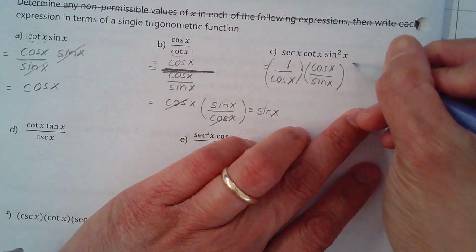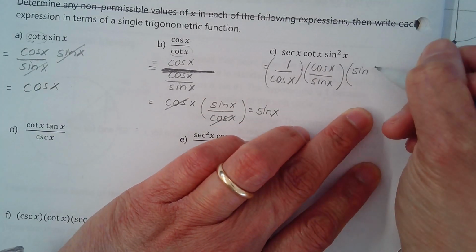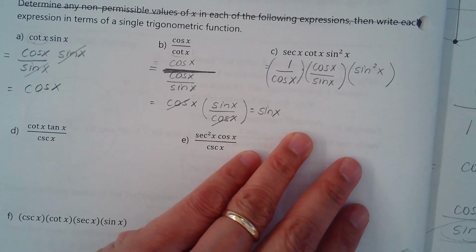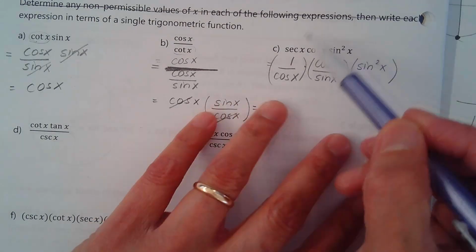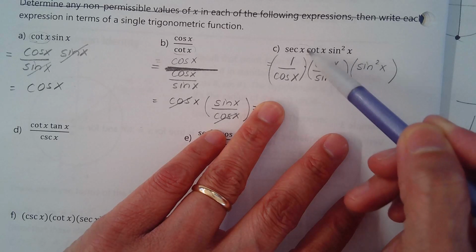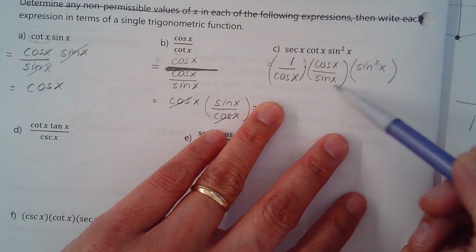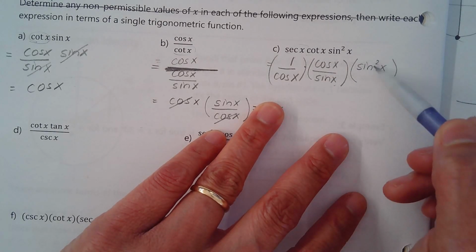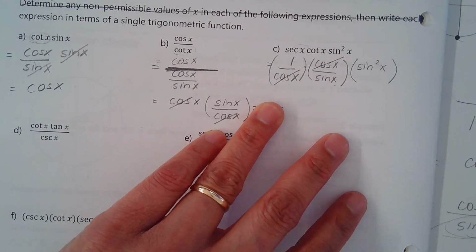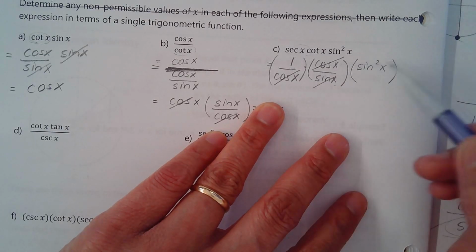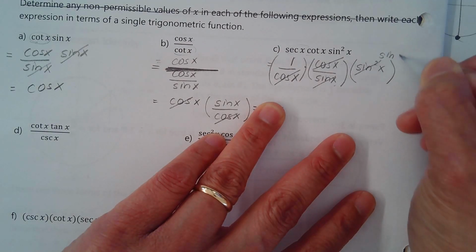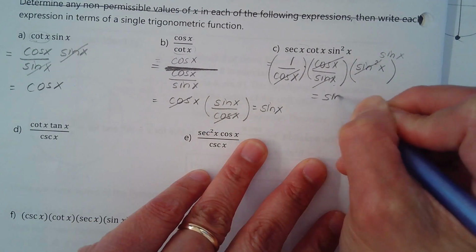What did you get? Sine of x? Okay, very nice. Did you get that? So I had to rewrite the secant of x as 1 over cos of x. I had to rewrite the cotangent as cos of x divided by the sine of x. And then sine squared of x, I just left as sine squared of x. So the cos of x has a common factor that can be cancelled, and one factor of the sine of x will cancel one of the sine of x. So the answer is just sine of x.